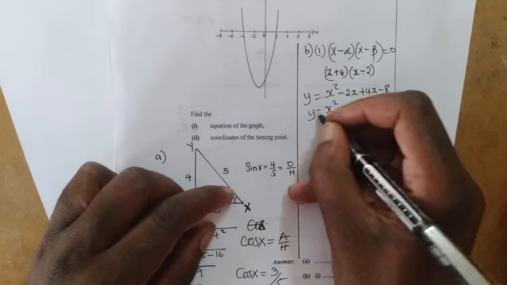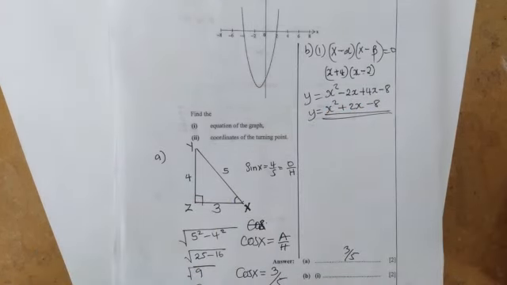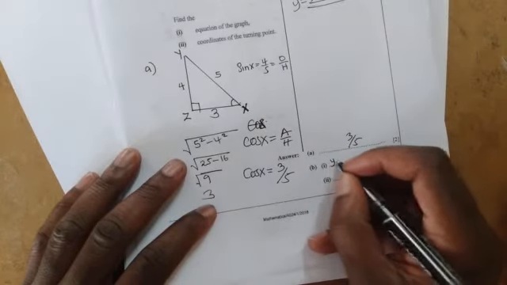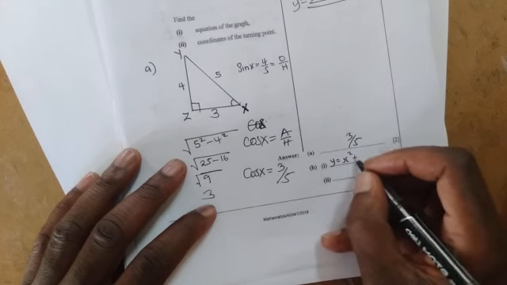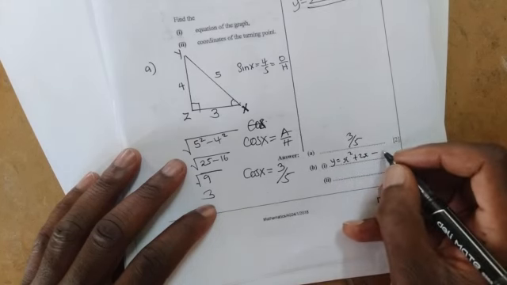So this is what we're going to get: y is equal to x squared + 2x - 8.